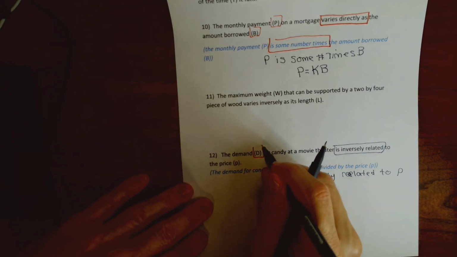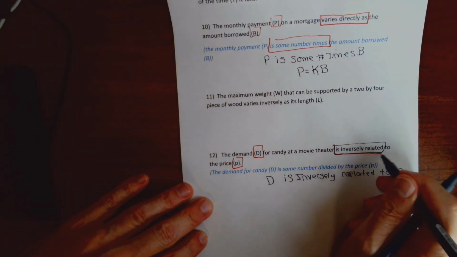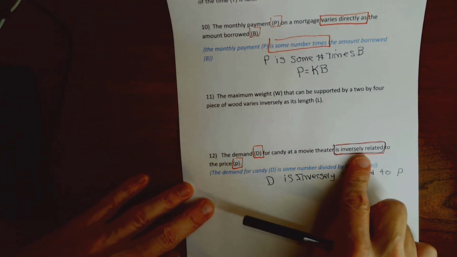Everything else is kind of a distractor that might help me answer a question, but these are the key words. I need the variables and the words that tell me how to relate the variables. And of course, inversely related is a fraction with a k in the numerator.